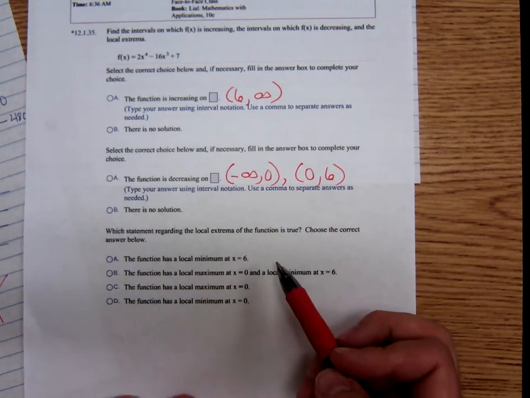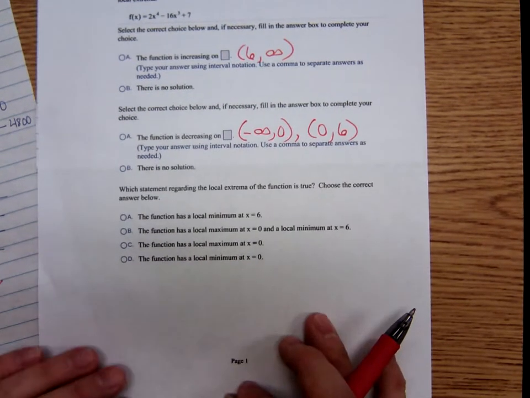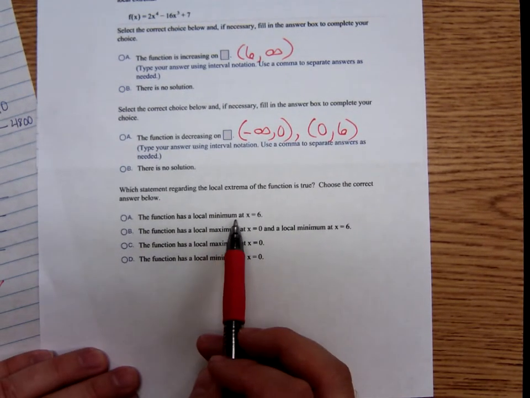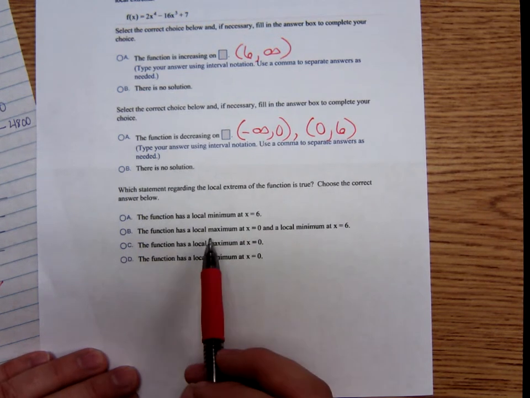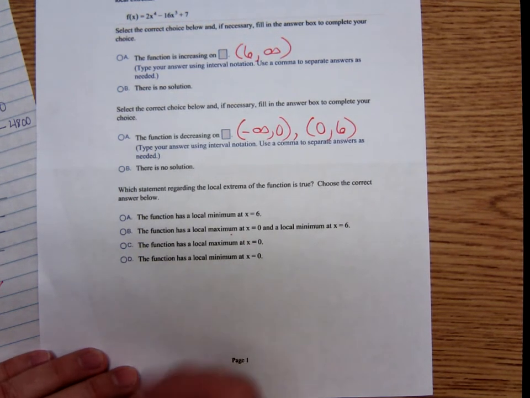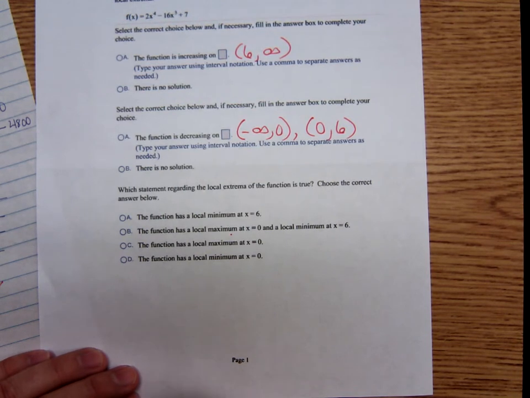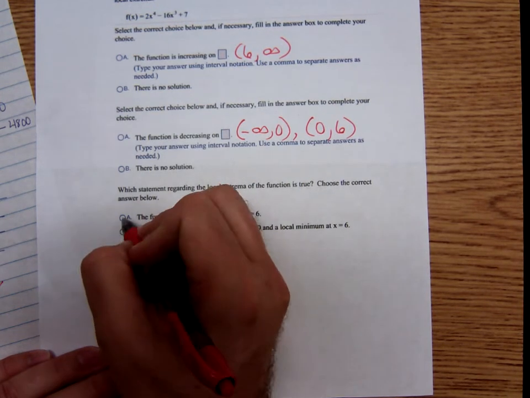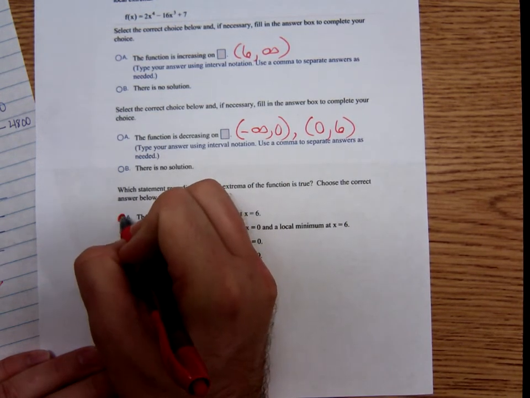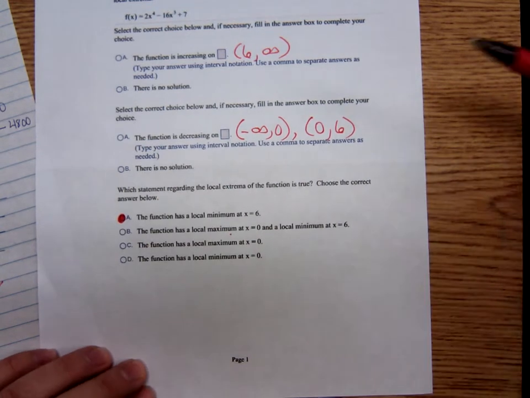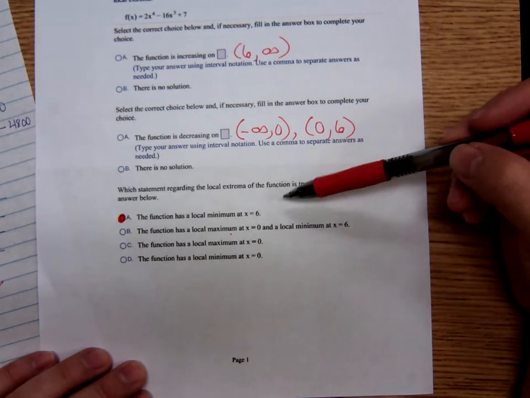And finally, which of the statements is true? The function has a local minimum at x equals 6. The function has a local maximum at x equals 0 and a local minimum at x equals 6. That's certainly not it. There's no local maximum. It has a local maximum at x equals 0, a local minimum. Looks like it's response A. We have a local minimum at x equals 6.